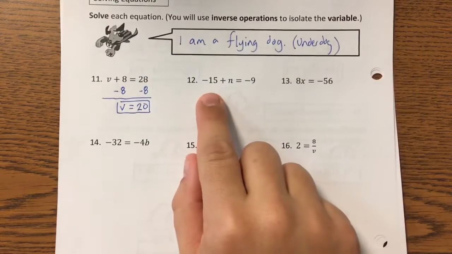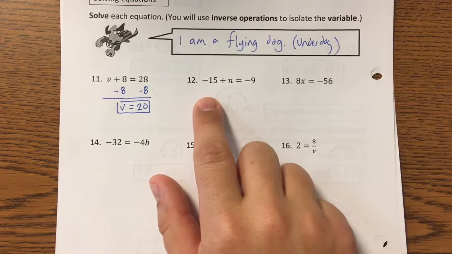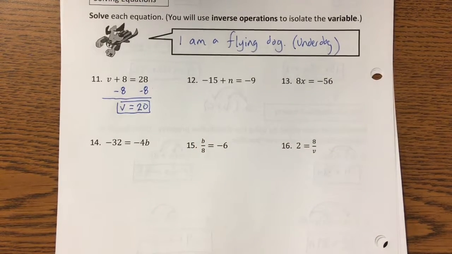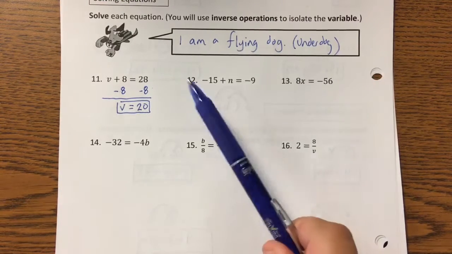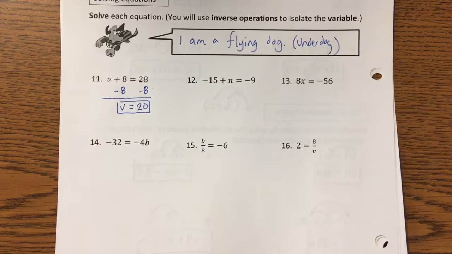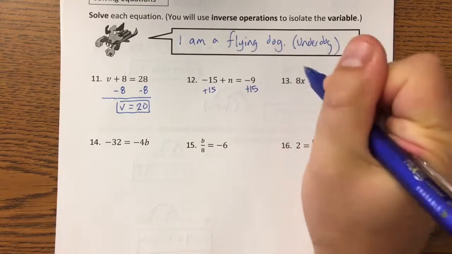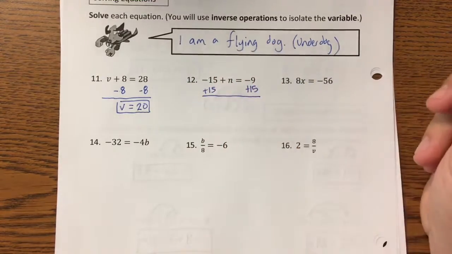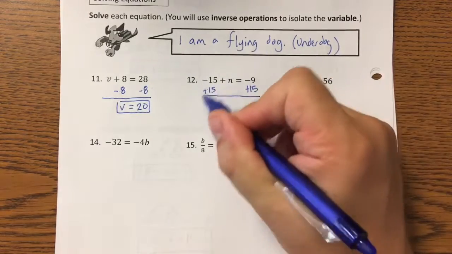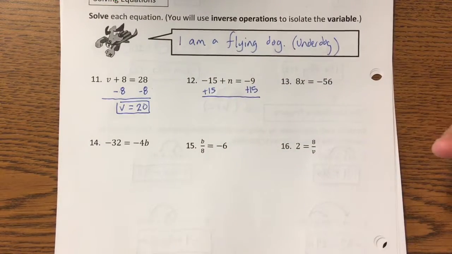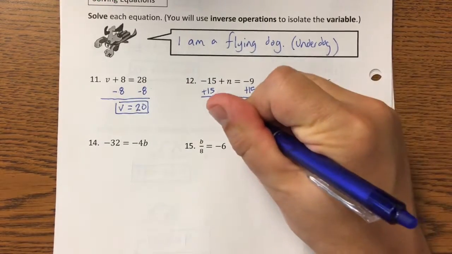How can we cancel out, or how can we get negative 15 to add to 0? What would we need to do to it? Like let's say if I subtracted 15, for instance, that would give me negative 30, right? So what do I actually want to do? Yeah, add 15. So I'm going to add 15 to both sides. Negative 15 plus 15 equals 0, and that's what I want to happen. I want everything on the side with the variable to cancel out, leaving me with just n.